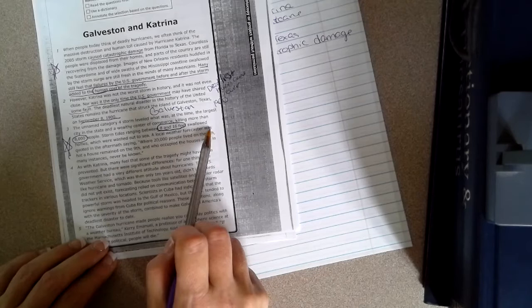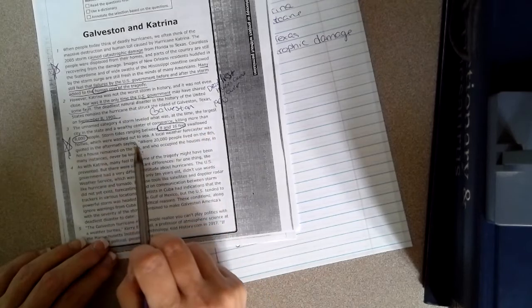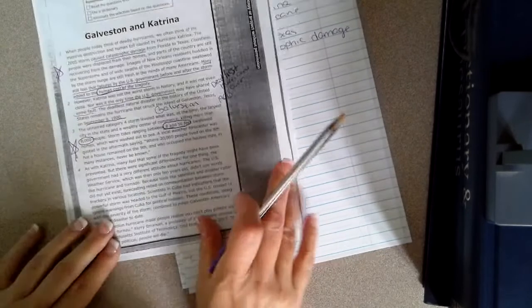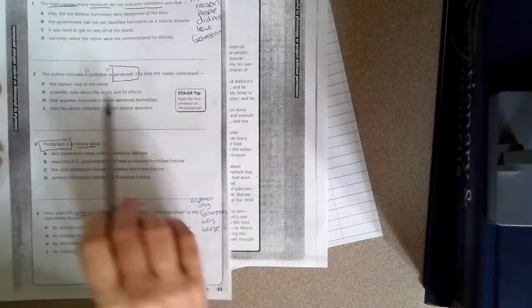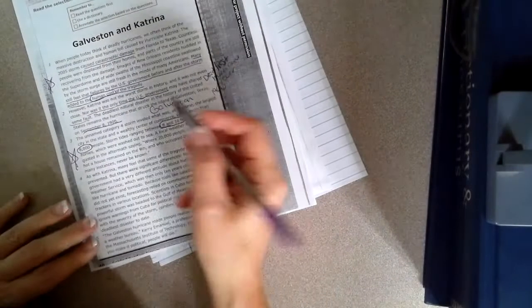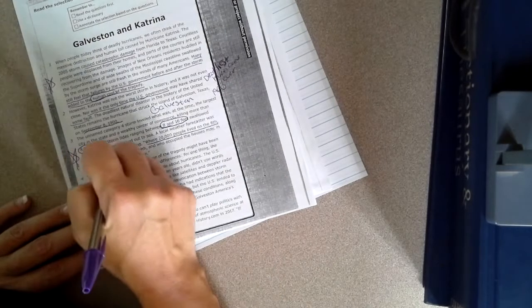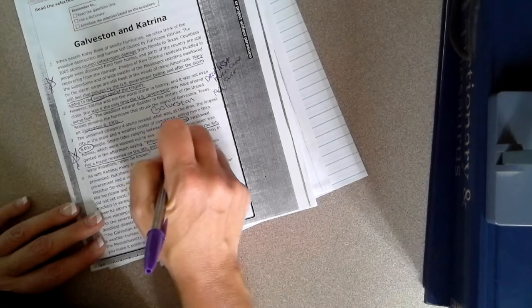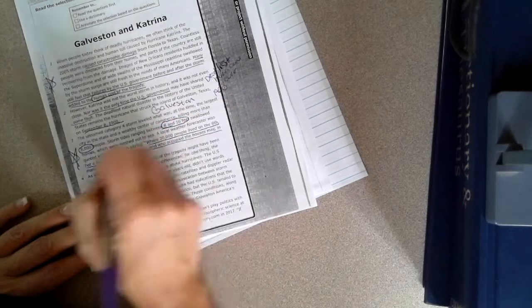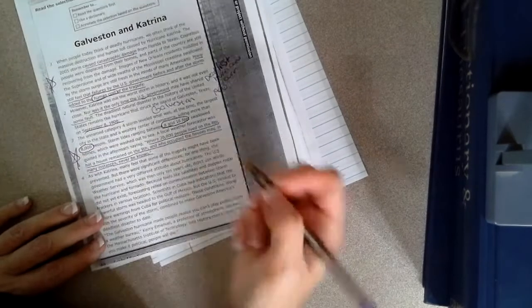A local weather forecaster was quoted in the aftermath saying, oh, hey, there's a quotation. Remember we said we need quotations? Paragraph 3 quotations. So I'm going to underline it too. "Where 20,000 people lived on the 8th, not a house remained on the 9th. And who occupied the houses may, in many instances, never be known."